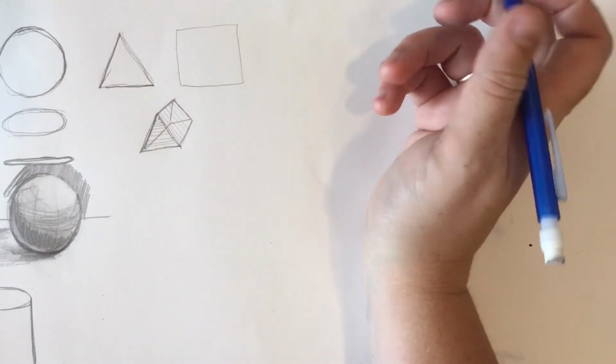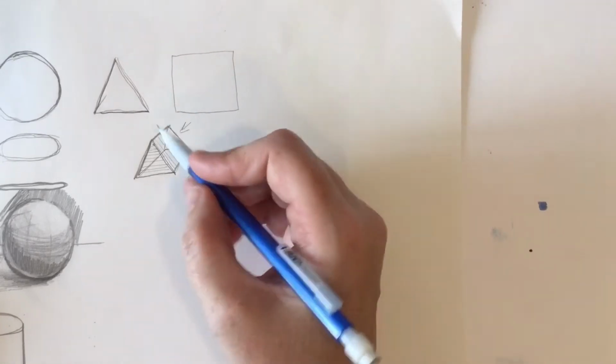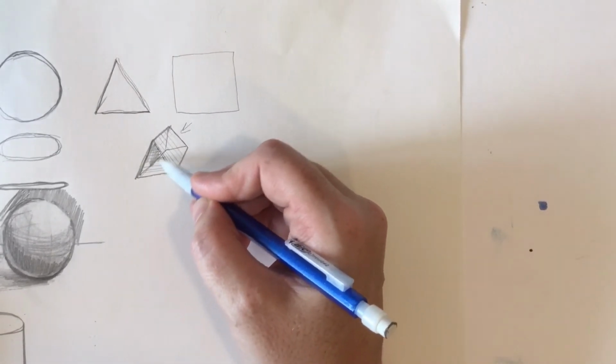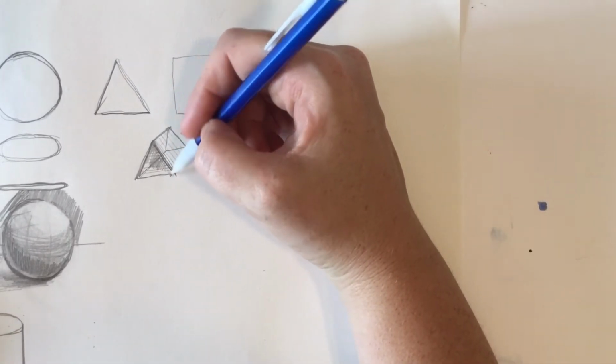And then depending on where the light is hitting, let's say the light is coming from this direction, it would be lightest here, and then as it moves away from the light, it would get darker on this side. So it's not hitting the light.